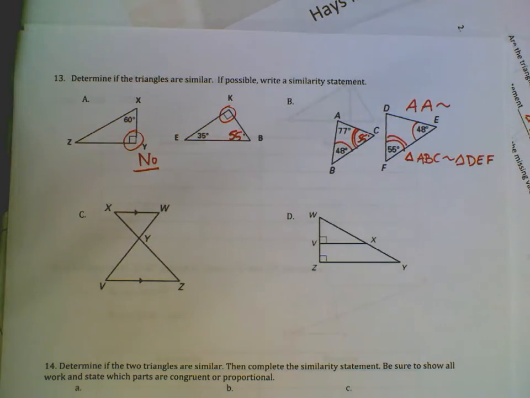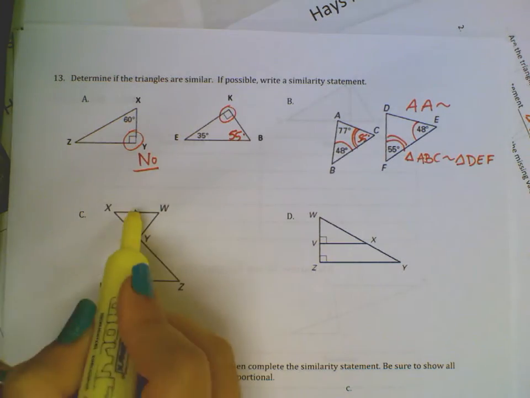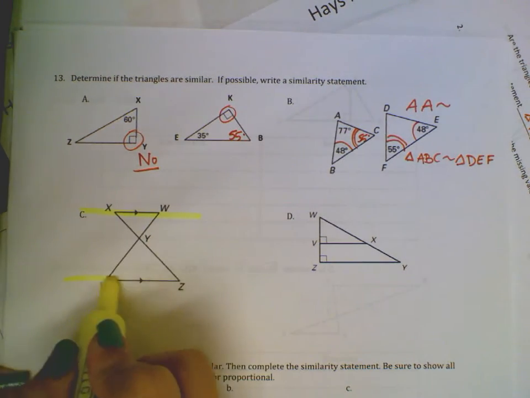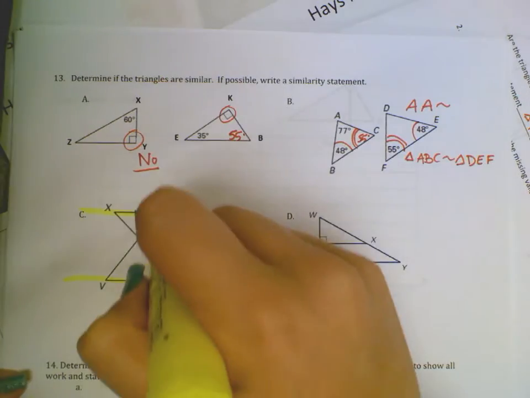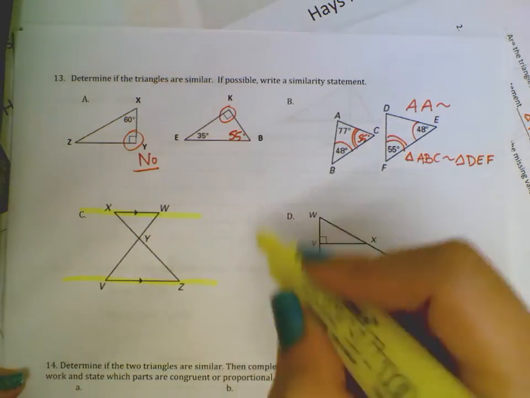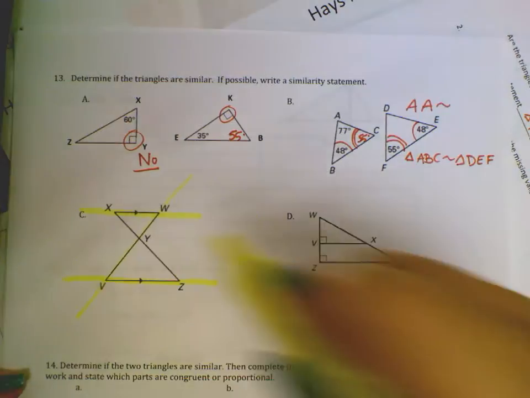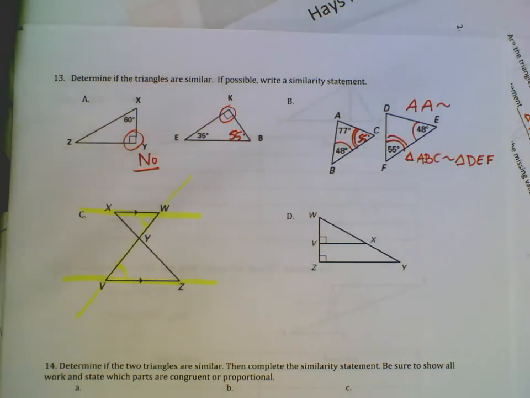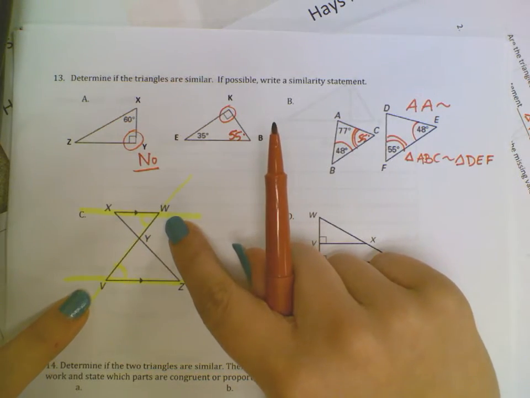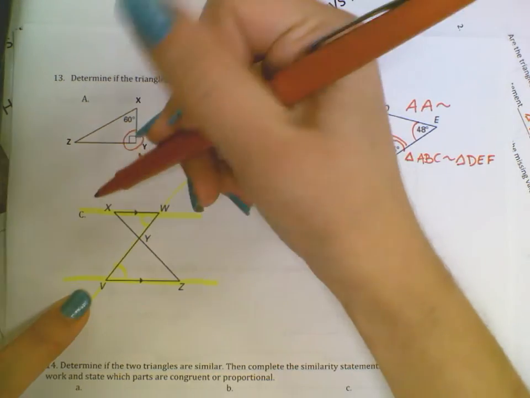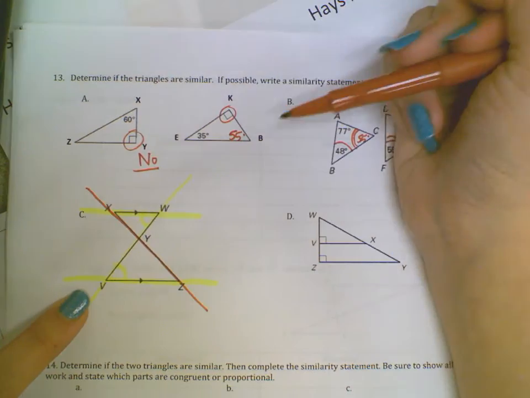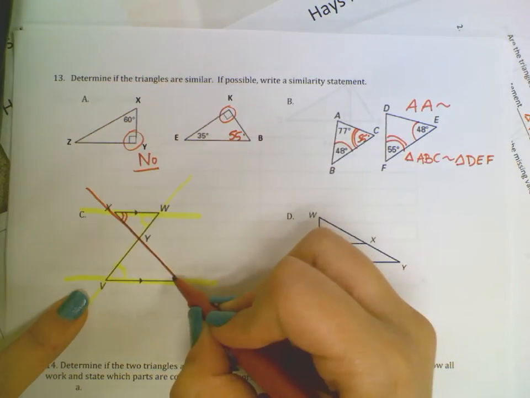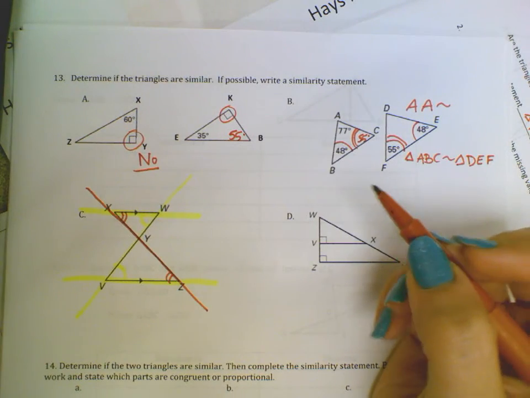Then, looking at C, they tell us that we've got parallel lines. That's what that little arrow means. So if I've got parallel lines, I can use either side to be a transversal, but I'll go with this one here. Now, I know that these angles here are congruent. Angle W and angle V are congruent because they're alternate interior angles. If I had done this as my transversal instead, then I could say angle X and angle Z were congruent because of alternate interior angles.